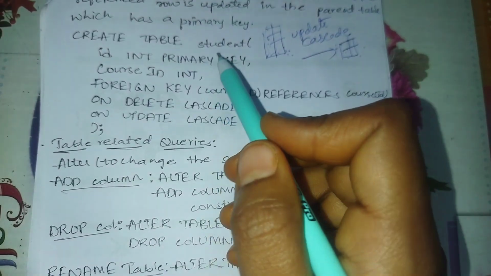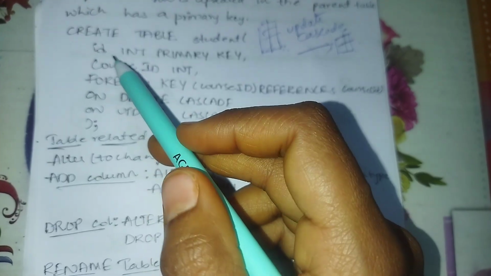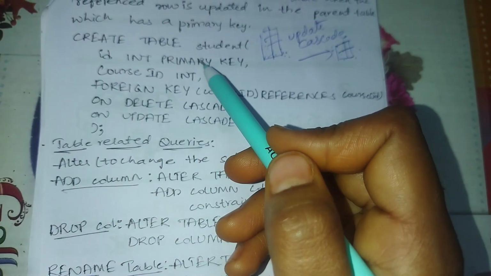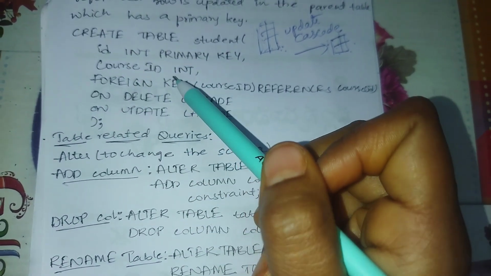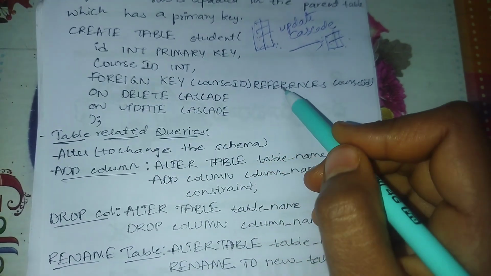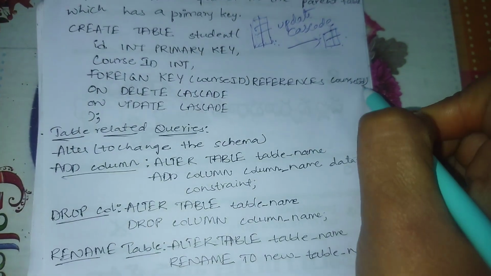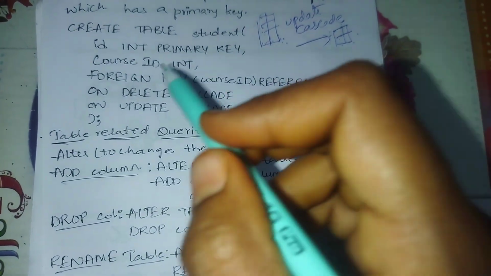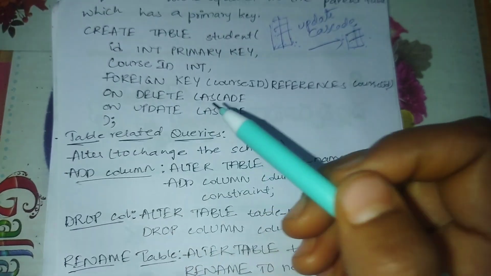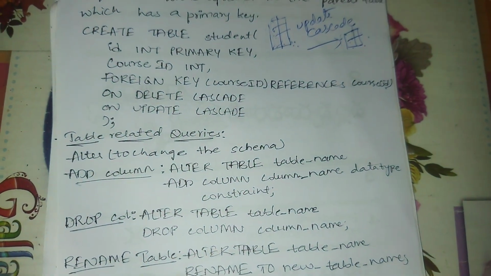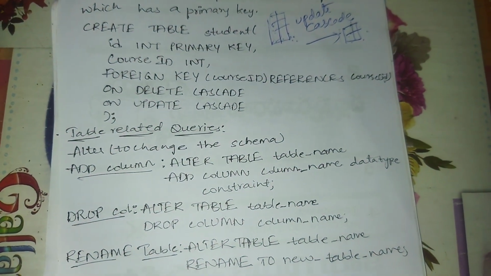Create table student: ID integer primary key, course ID integer, foreign key course ID references course ID, on delete cascade, on update cascade, closing the code. This is the example for delete cascade and update cascade, the cascading condition.